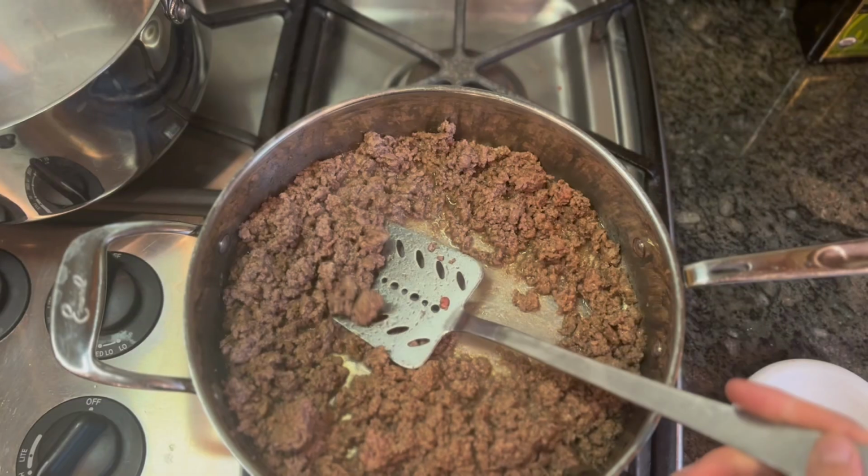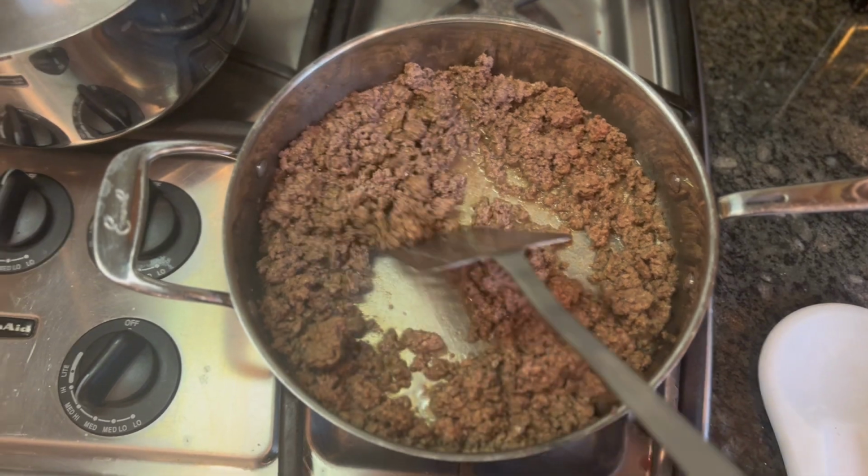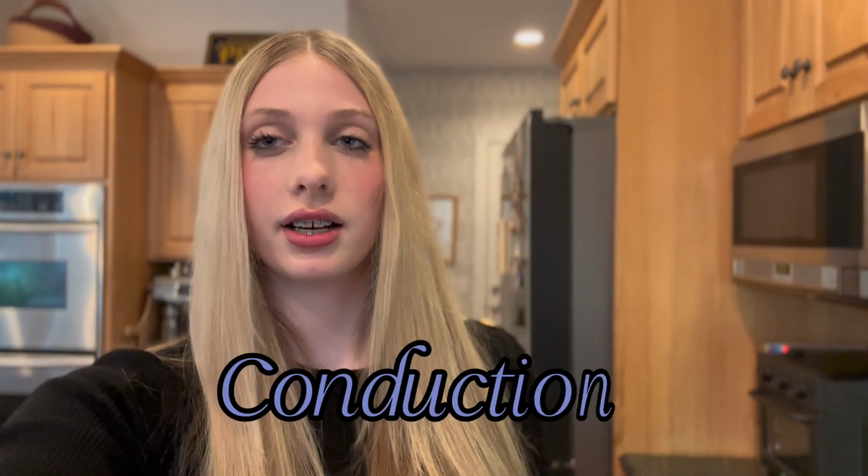Now that the ground beef has thawed, we can begin to make the sauce and talk about our first type of heat transfer, which is conduction. Conduction is the transfer of heat through direct contact. This happens when food directly touches a hot surface, like a pot or a pan. As the meat touches the pan, heat is being transferred directly from the pan into the meat. Remember, whenever food touches a hot surface, heat is being transferred directly, and this is conduction.